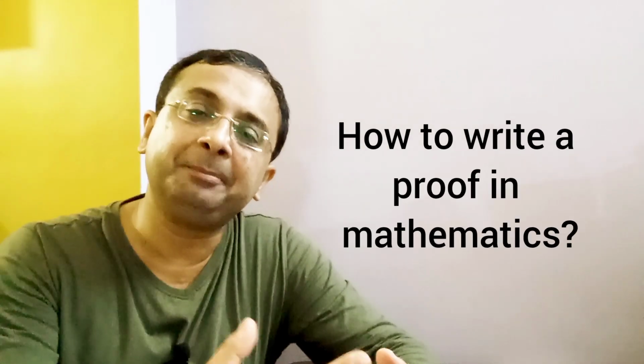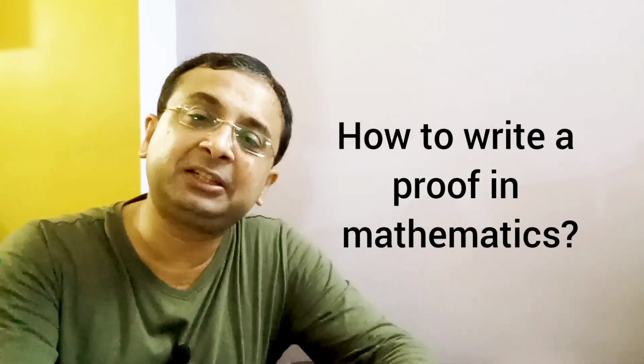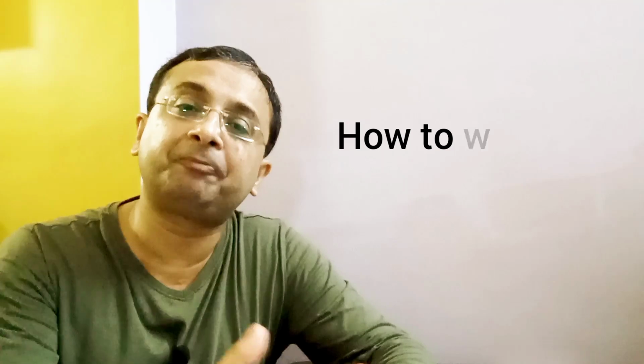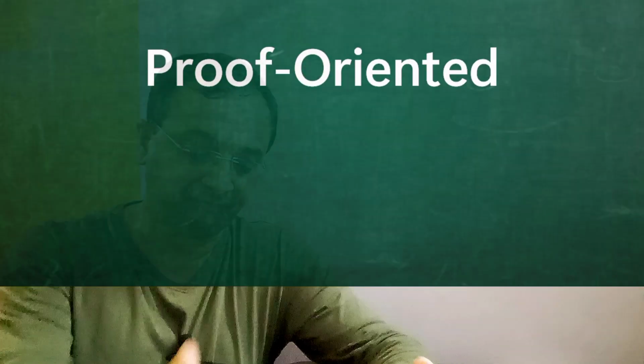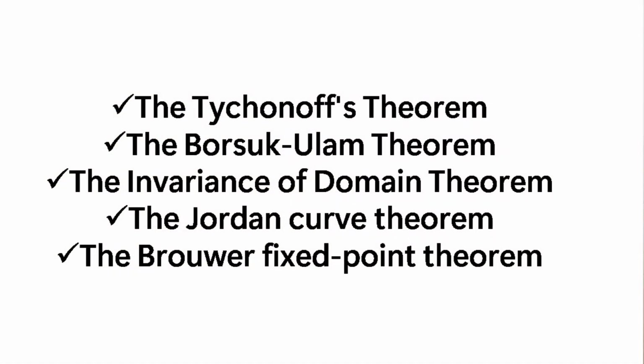But even if I talk about all those things, what actually keeps the students busy is: how will I write a proof? How will I make a rigorous proof? And entire topology is driven on a proof-based system. How do you do that? Coming up into the next part. When you are dealing with a proof-based mathematical system, for example, right on your screen, there are a lot of proofs. The Jordan curve theorem, the Brouwer theorem, the Borsuk-Ulam theorem, and topology is filled with proofs.